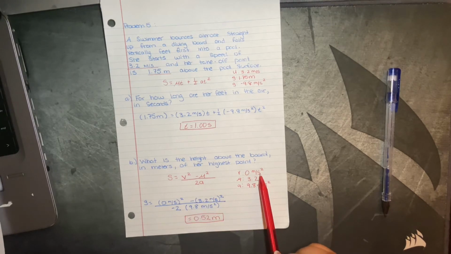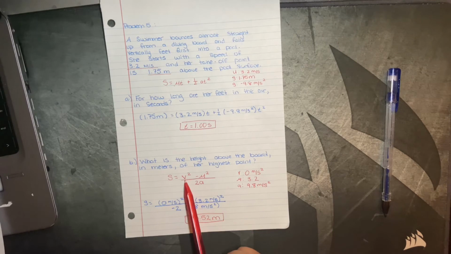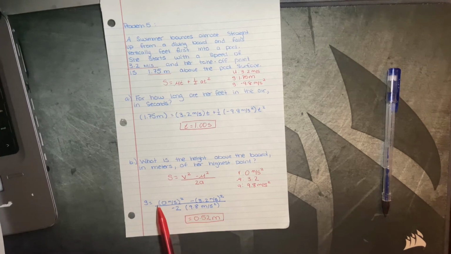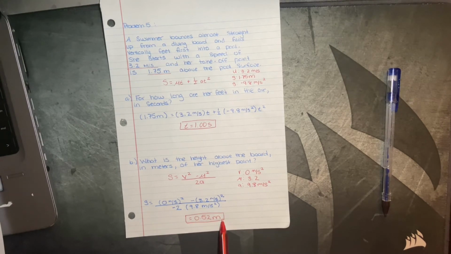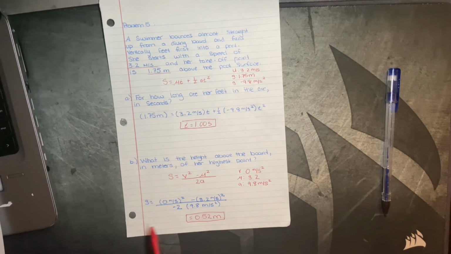So on the side, I put my values into the equation and plugged it in. So I have S equals 0 meters per second squared minus 3.2 meters per second squared, all divided by negative 2 times 9.8 meters per second squared. While inputting this in the calculator, I got 0.52 meters as her highest point from the board.